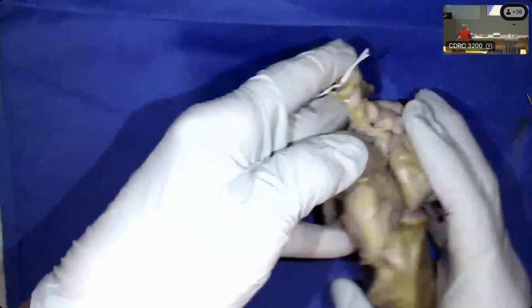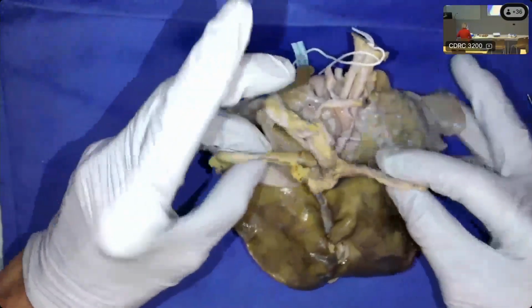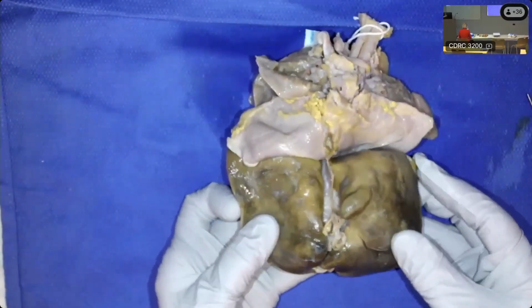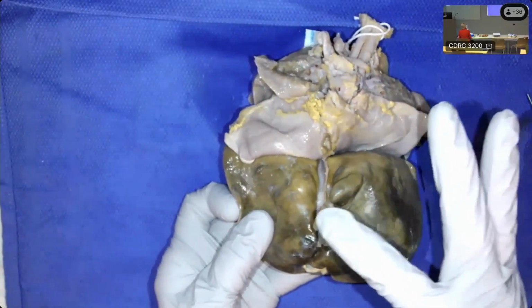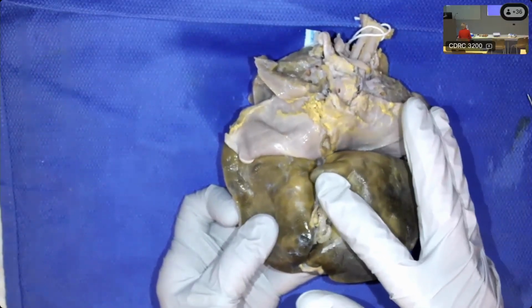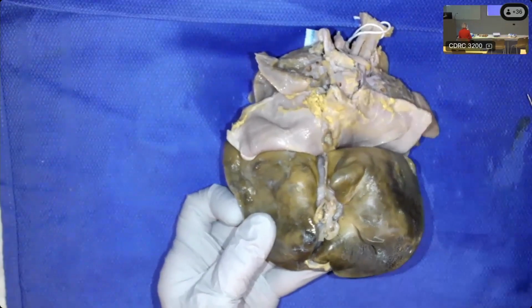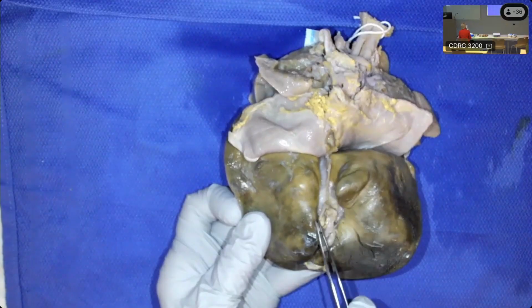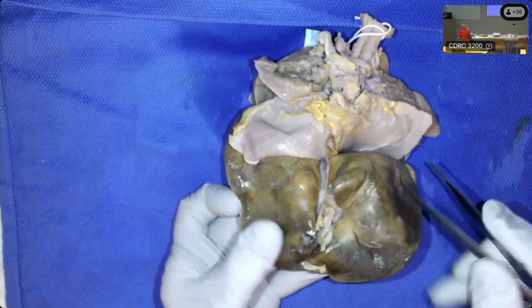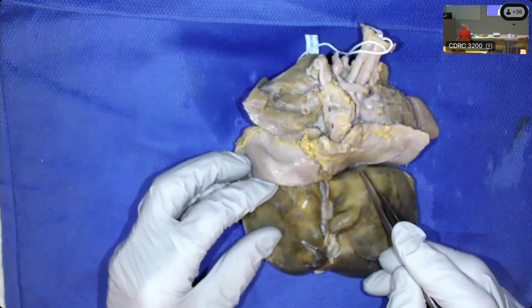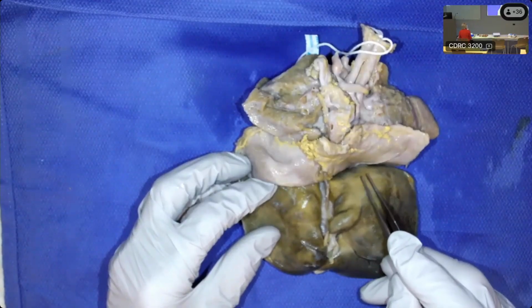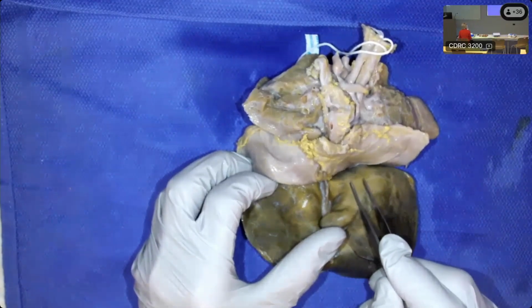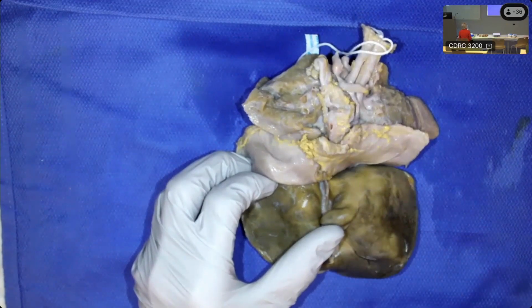When we look at the posterior aspect of the organs, we can see that there is what we would call possibly the caudate lobe of the liver. The gallbladder was extremely hypoplastic and directly in the midline. And you can notice on the back of this liver, there is no fossa or depression for our inferior caval vein.